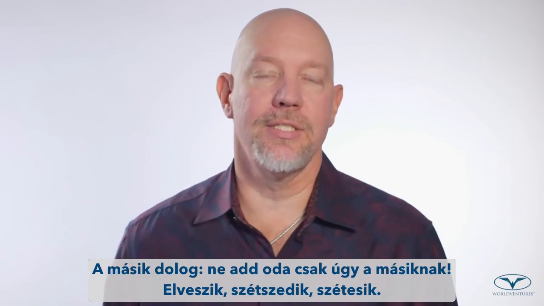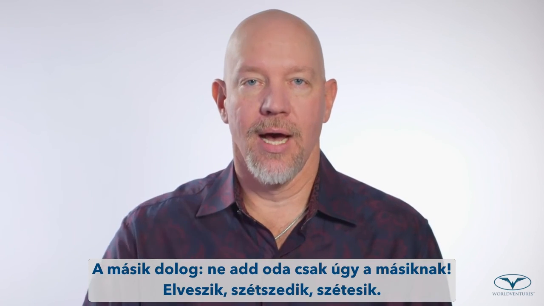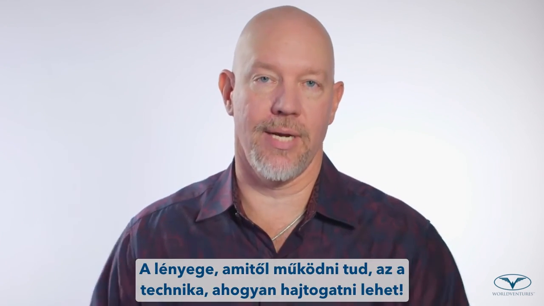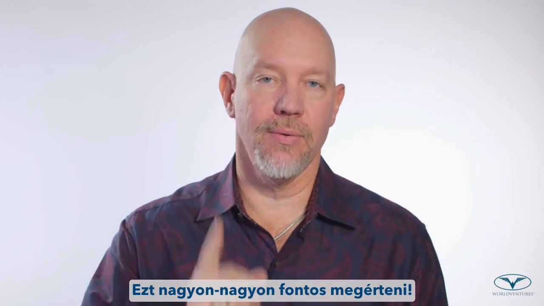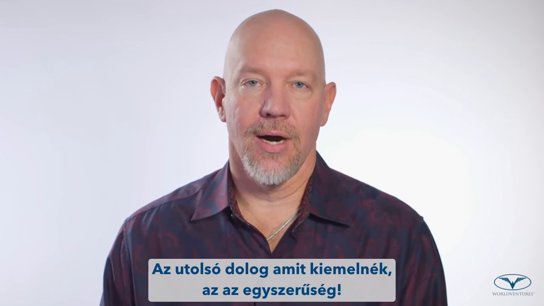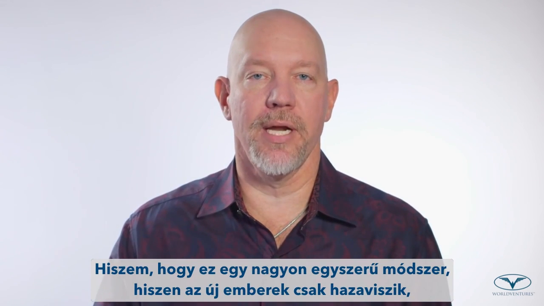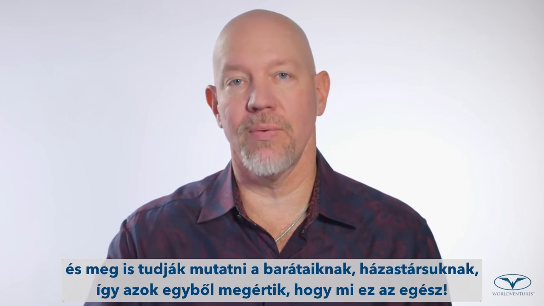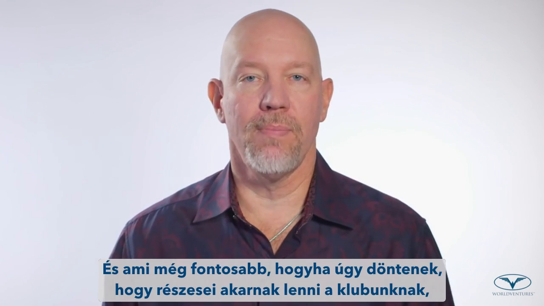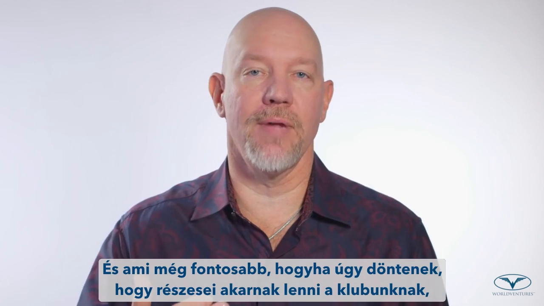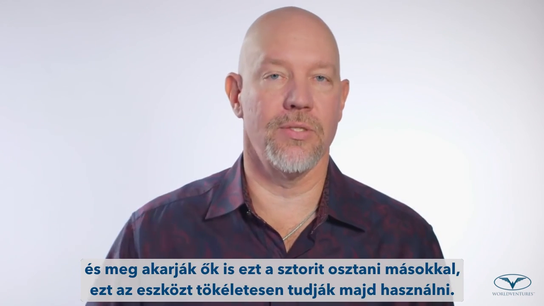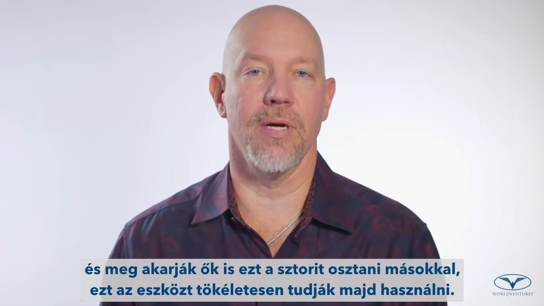The second thing is just don't hand this to somebody. All right, they're going to take it, they're going to pull it apart. The flow of how this works is based on how it folds. That would be really, really important to understand. And the last thing I'd tell you is the simplicity. All right, I believe it's so simple that a new person could take this home, they could share it with their friend or their spouse, and they could understand what's going on. And more importantly, if they decide they want to be involved as part of our club and they want to share the membership with somebody else, this is a tool they can absolutely use, and it can happen very quickly for them.